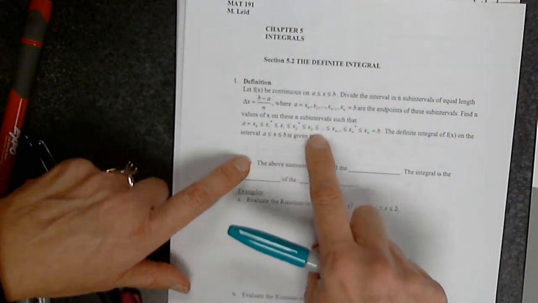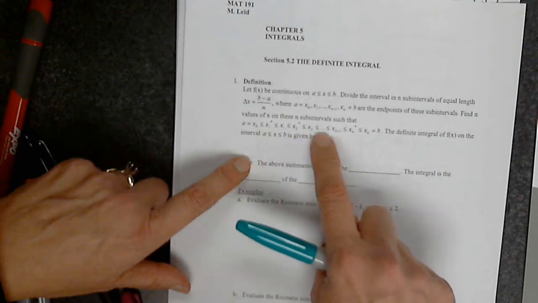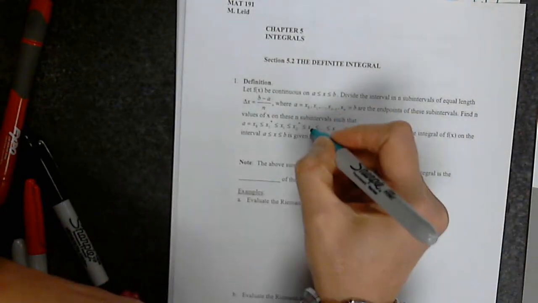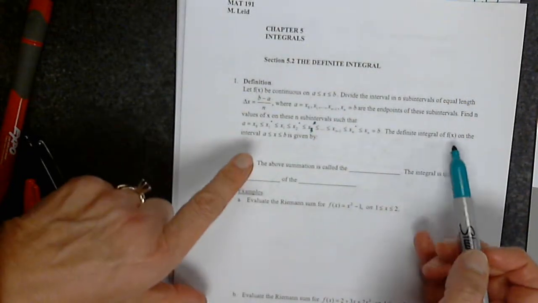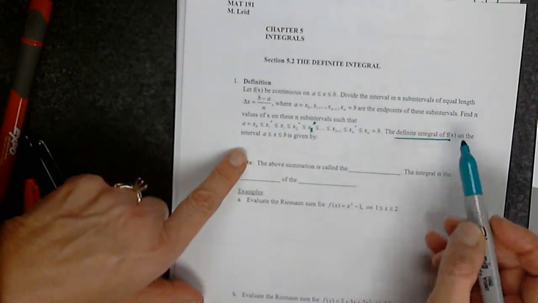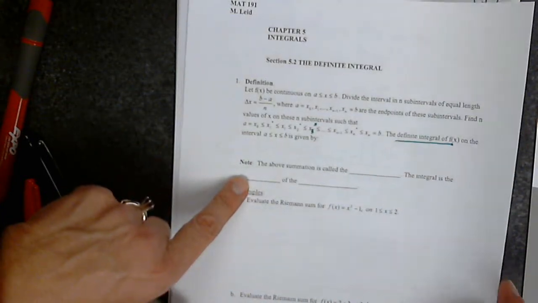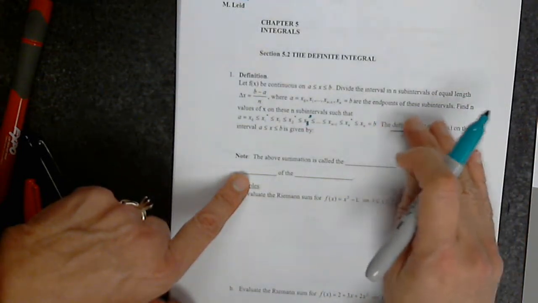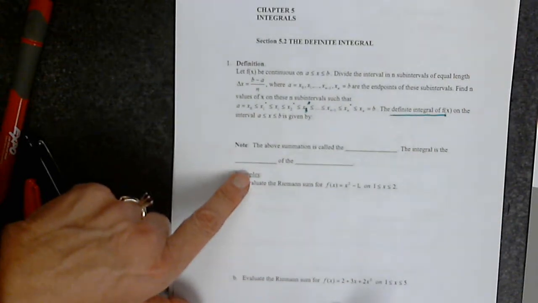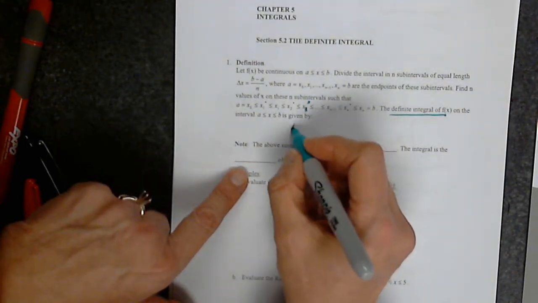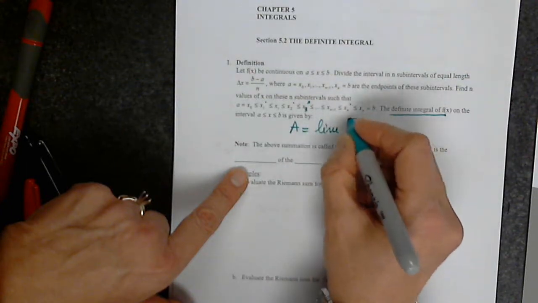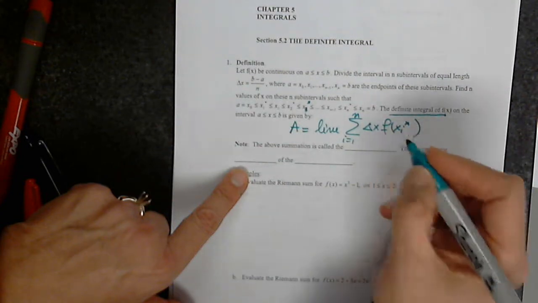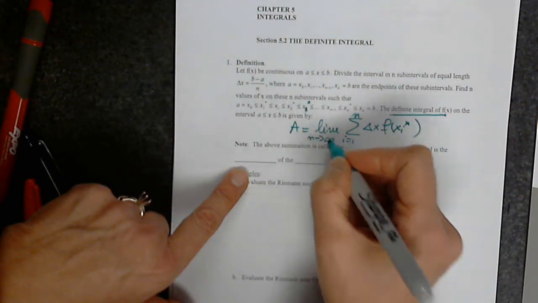So then I showed you what I just showed you a minute ago with xi. The definite integral of f of x, I'm not discussing this just yet because I want to talk about the summation first and apply it because we didn't get the chance to. So forget about this sentence for the next half an hour. The area is given by the limit, as n approaches infinity, of the sum from i equals 1 through n of delta x times f of xi star.